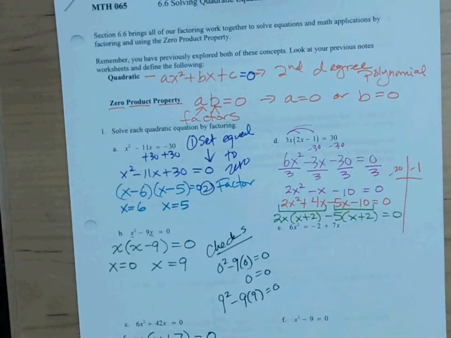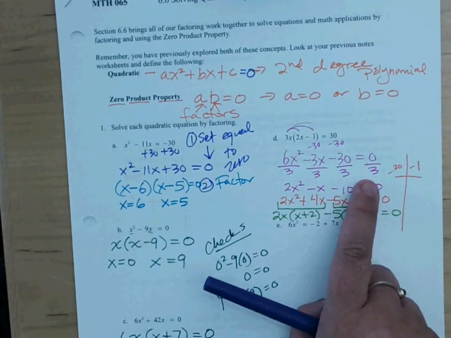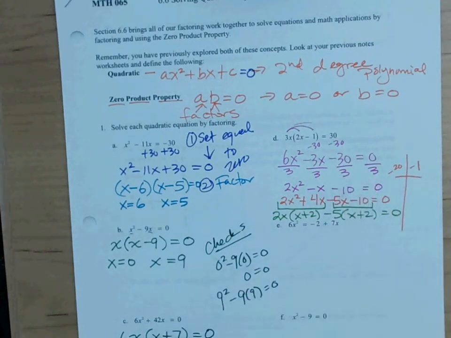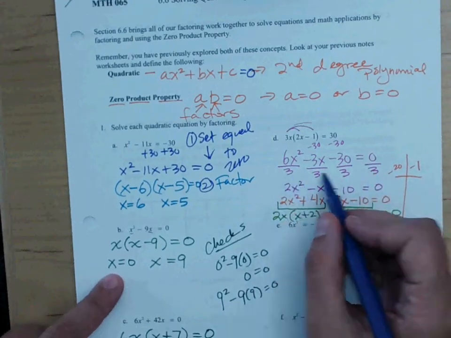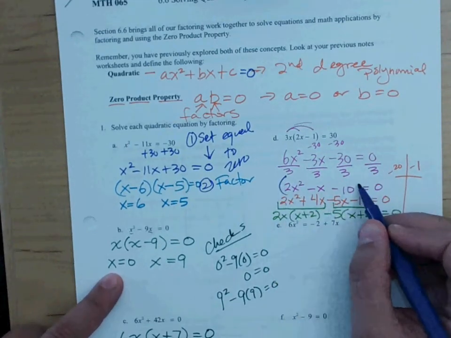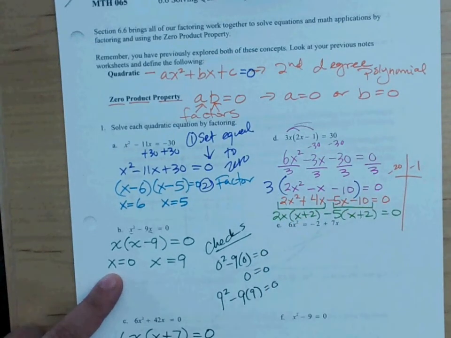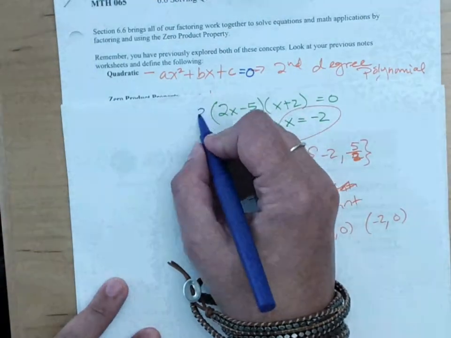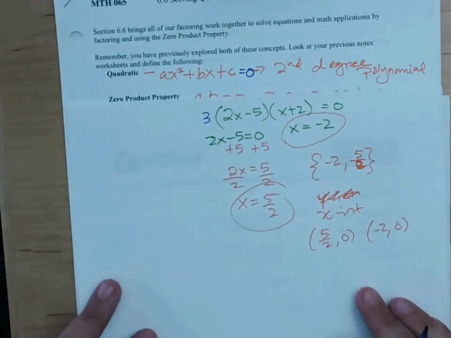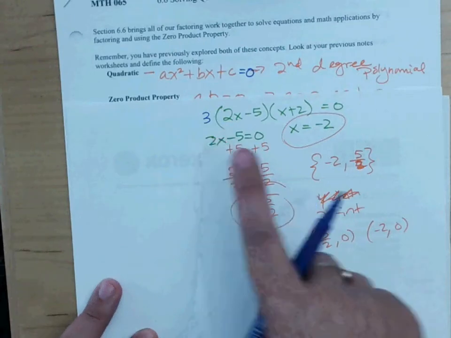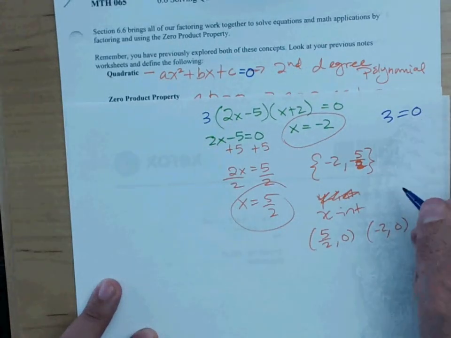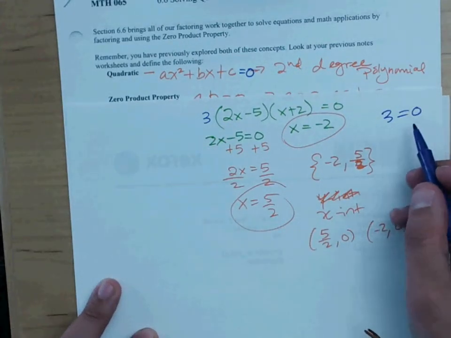Yes, the 3. It's not, because essentially if instead of dividing it all by 3, let's say you just factored out the 3, okay? If you had the 3 outside like this as a factor, notice that 3 does not equal 0. That doesn't give me any kind of solution.